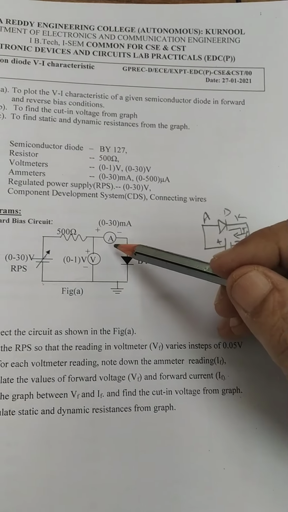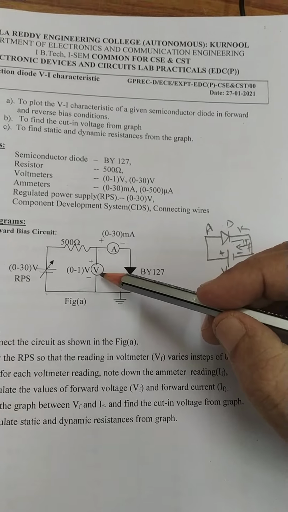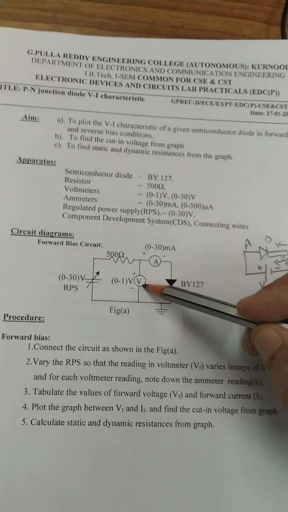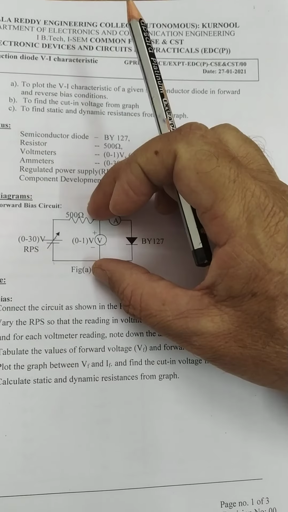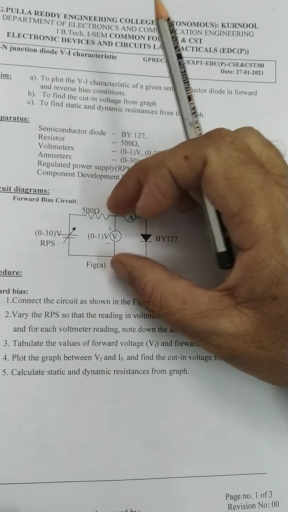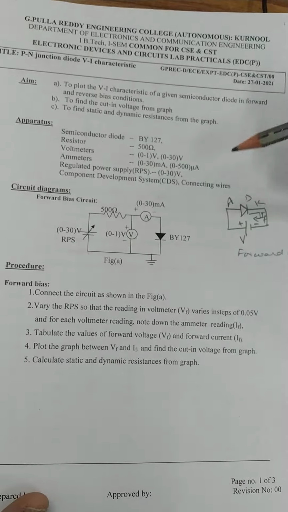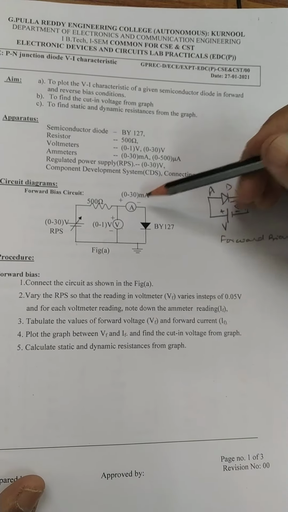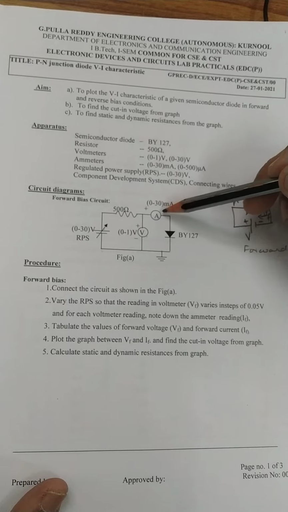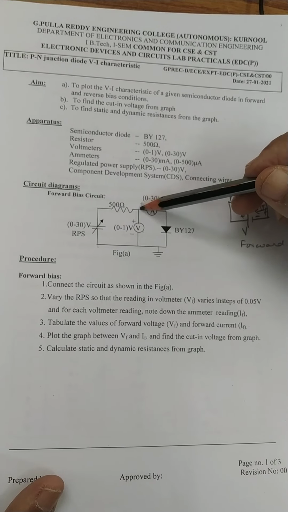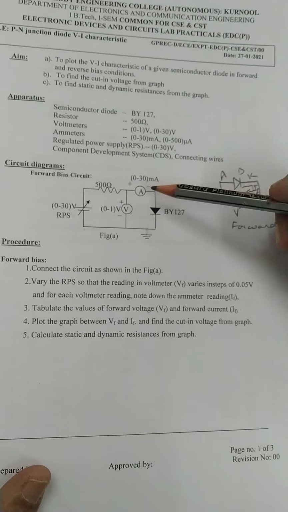Now to measure the voltage, we have to connect a voltmeter. The voltmeter is always connected in shunt form. Therefore, across the diode we have to connect the voltmeter. So this is in shunt form. Similarly, to measure the current, we have to connect a meter called an ammeter. The ammeter is always connected in series as shown in the figure.